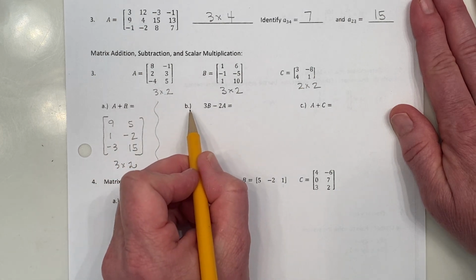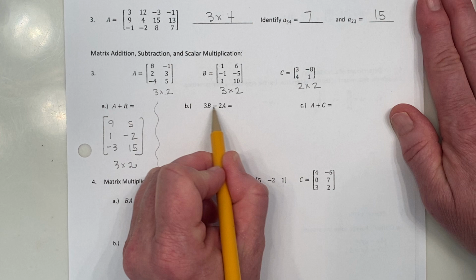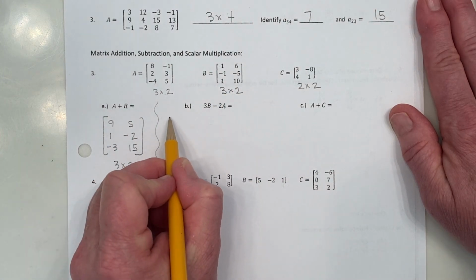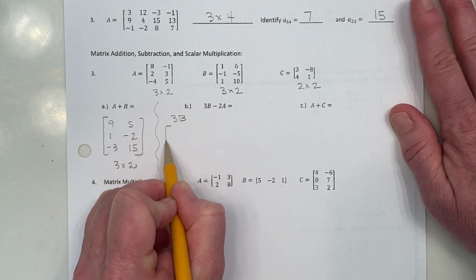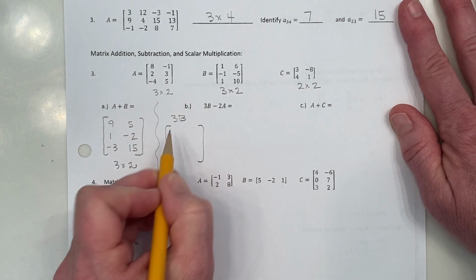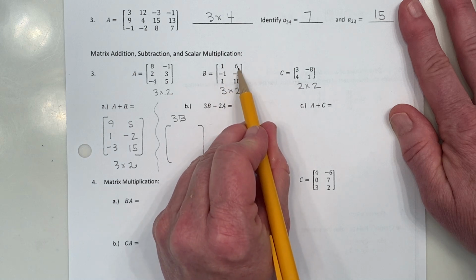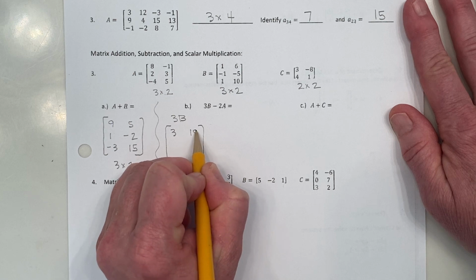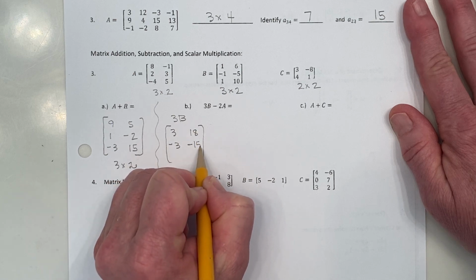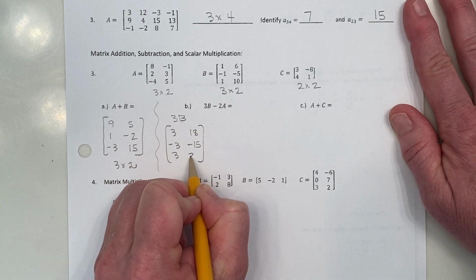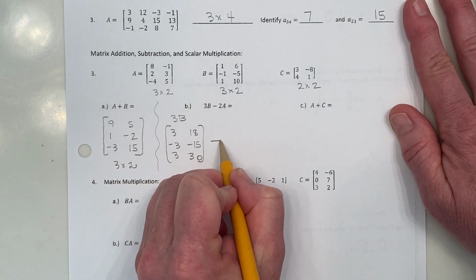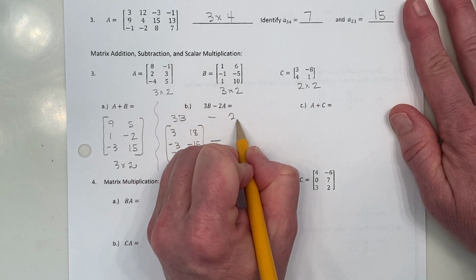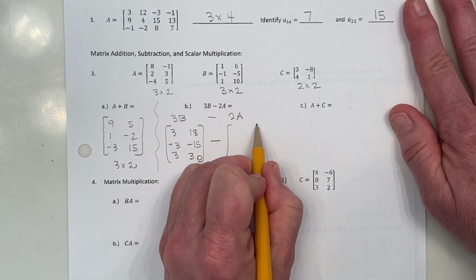Okay, to answer part B here, I'm going to triple matrix B and subtract the double of matrix A. So for me, I'll probably go ahead and bring down 3B here. So I'm going to go back and triple, multiply by 3 every element in matrix B. I'm going to go ahead and put a subtraction sign here to correspond with the difference, and then this is subtraction up here. And then let me record the double of matrix A.